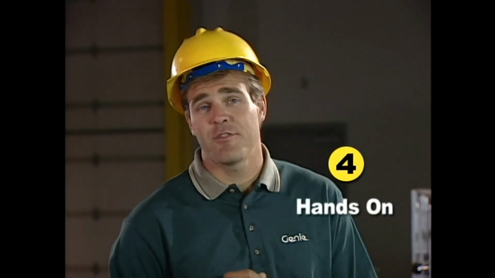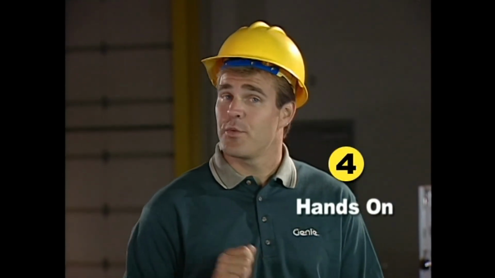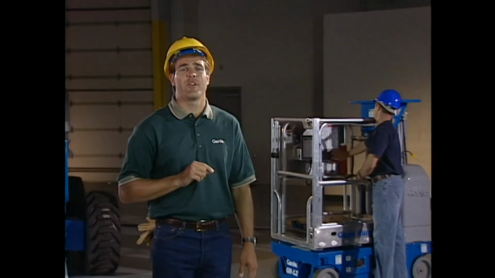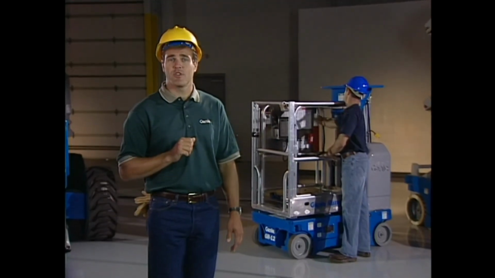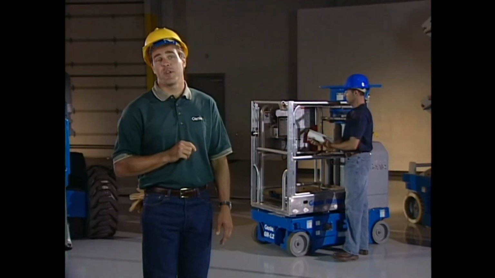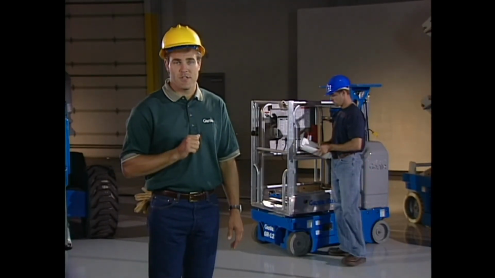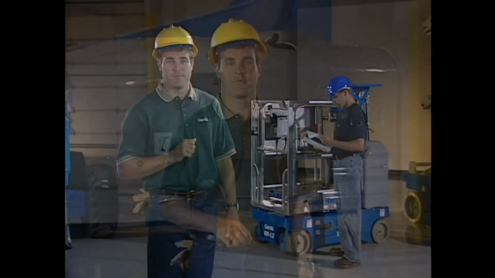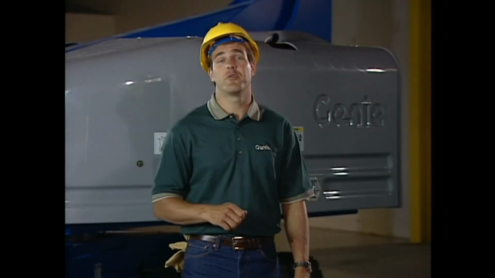Okay, if you've successfully completed your participant's guide and the written test, you are almost ready to operate an aerial platform. Now, read the operator's manual for the specific machine you wish to operate. Then you must operate the machine to demonstrate proficiency in front of a qualified person. So, let's quickly review the steps.